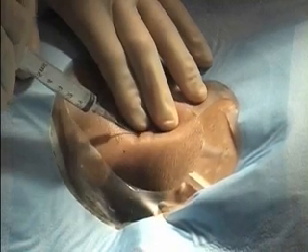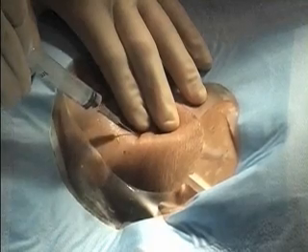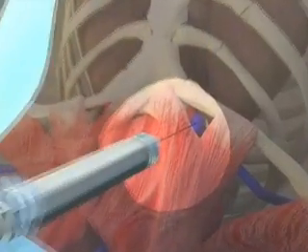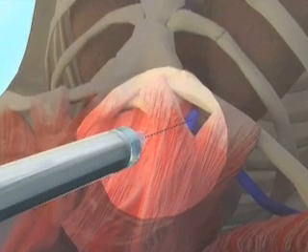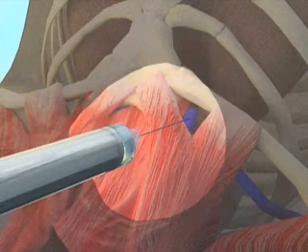Advance the needle while applying gentle suction to the syringe. Continue to aim toward the ipsilateral nipple at a 45-degree angle to the skin, avoiding penetration into the deep tissues of the neck. Typically, the vein is accessed at a depth of less than 1/2 inch, or 1.